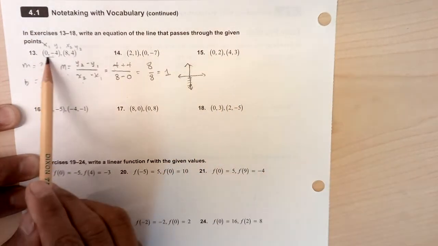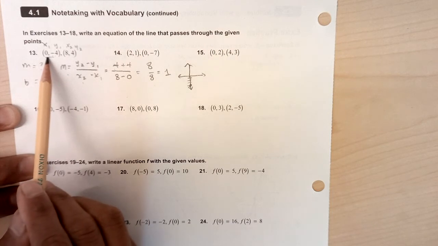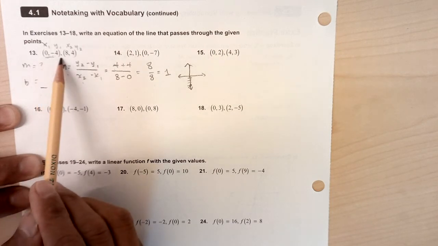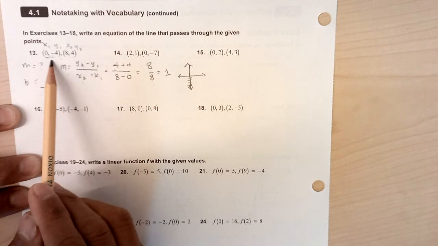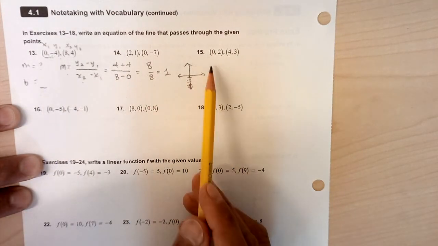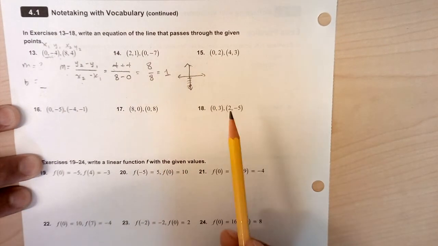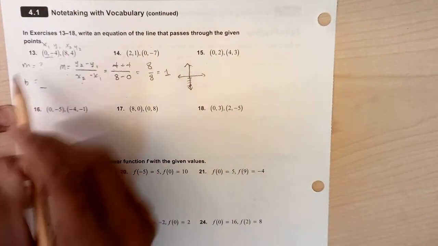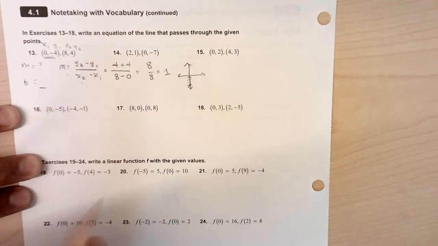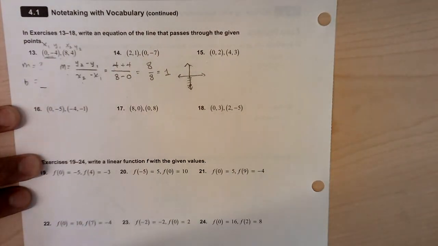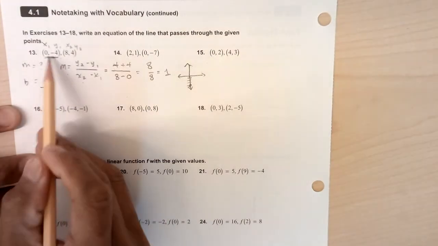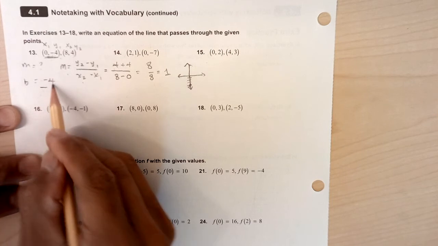If the x-coordinate is 0, which it is here, then the point has to be on the y-axis. So that has to be the y-intercept. 8, 4, that would be up here in the first quadrant. My line would go through those 2 points, but the y-intercept is kind of, I would say, indirectly given. It doesn't say the y-intercept specifically is -4, but you can conclude that the y-intercept is -4.